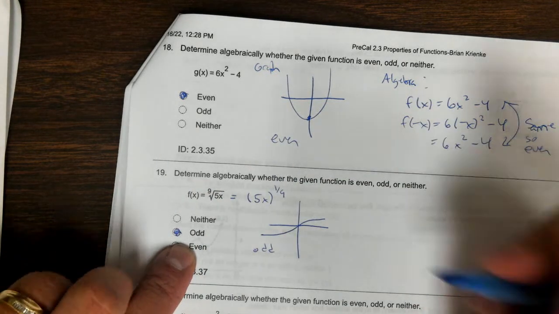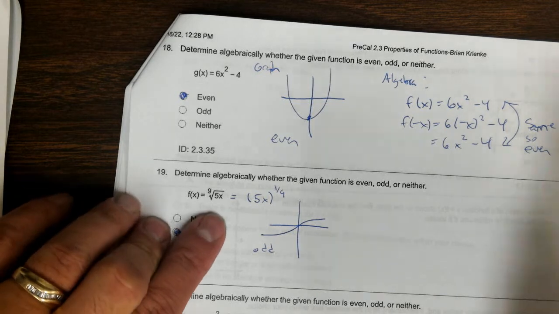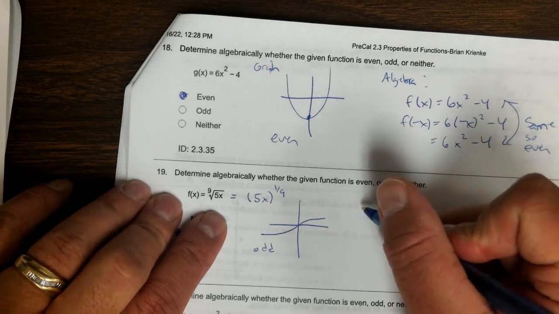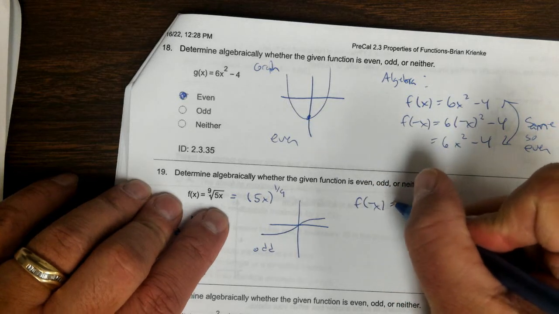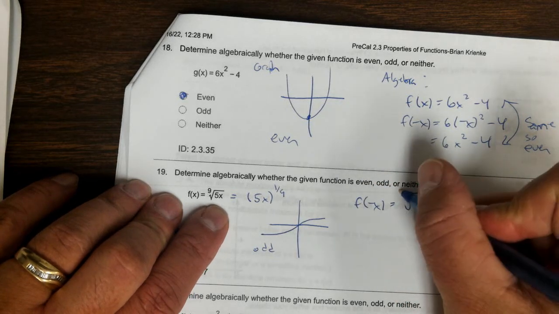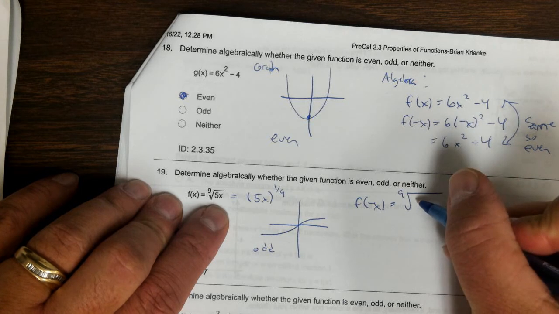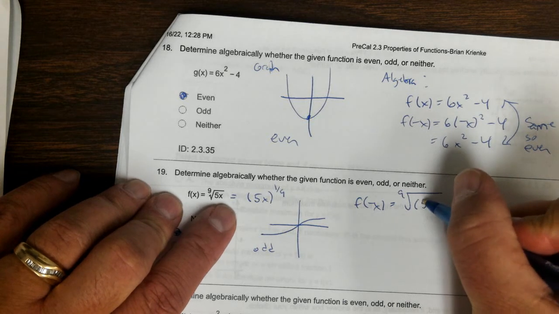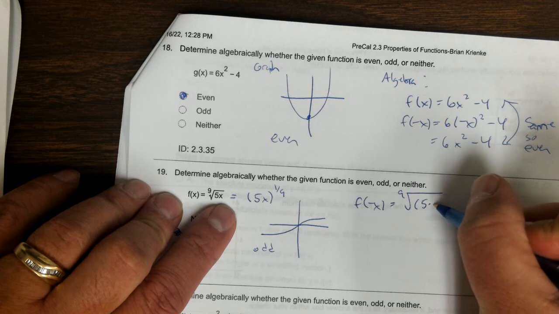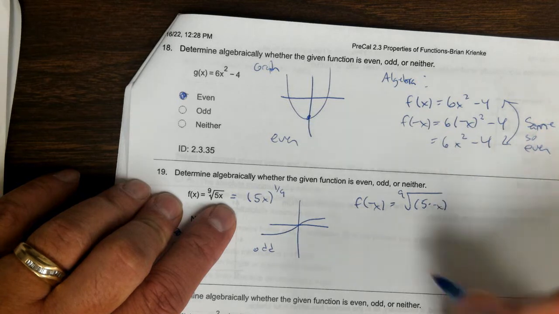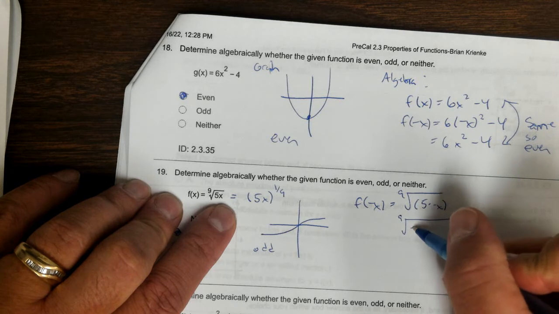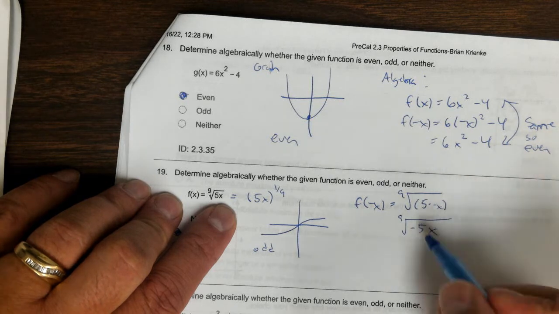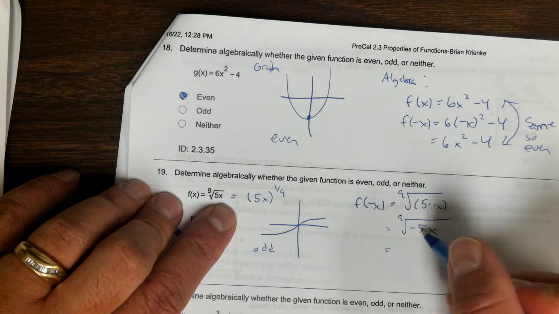Now if we do our thing like before, f of negative x would be the 9th root of 5 times negative x. So that'd be the 9th root of negative 5x, and then that is equal to negative 9th root 5x.